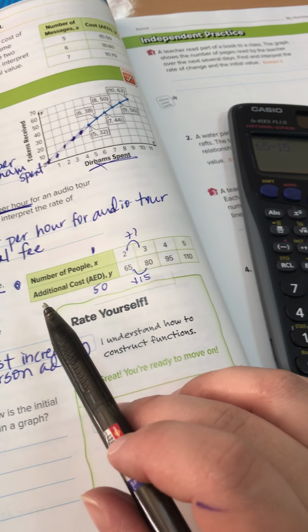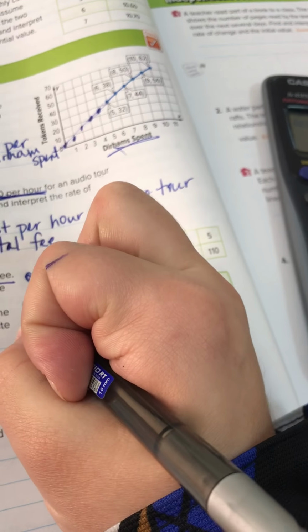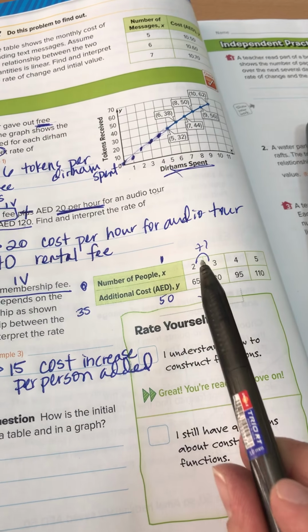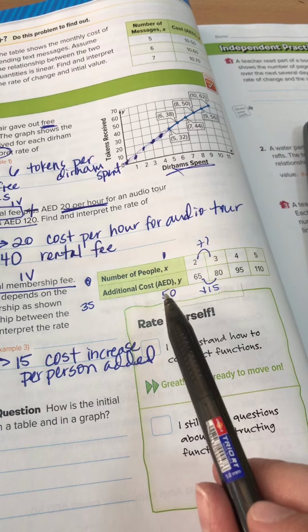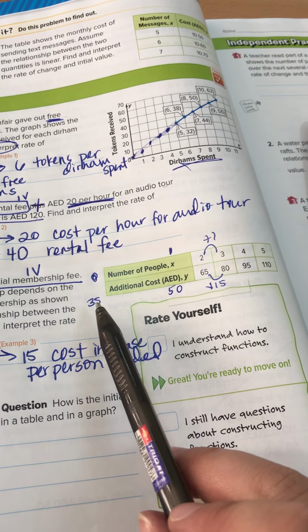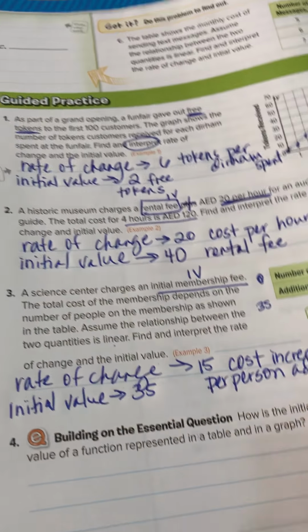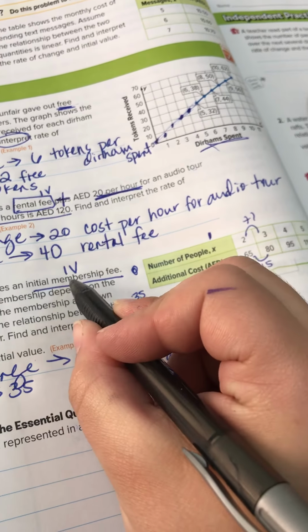And for 0 people, I subtract another 15. So I would be at 35 for 0 people. So my initial value is 35, and this is the initial membership fee.